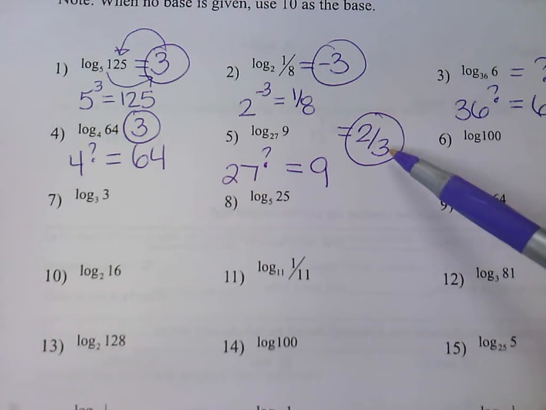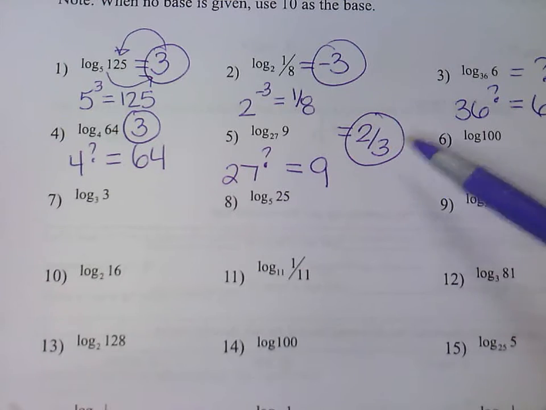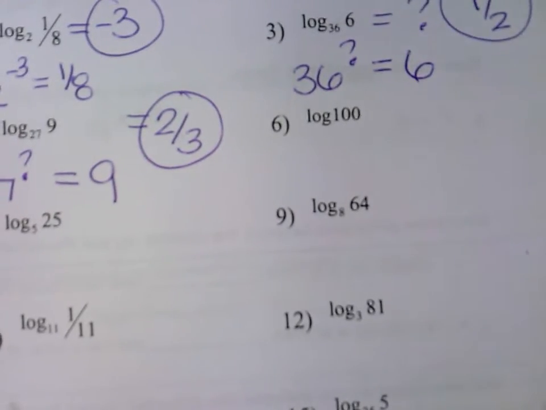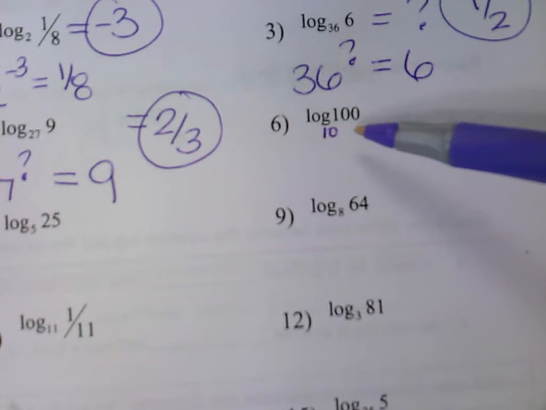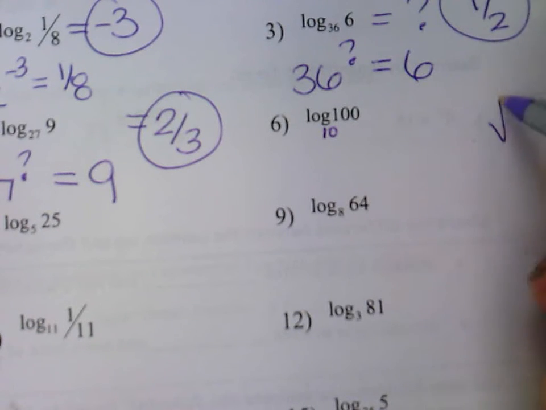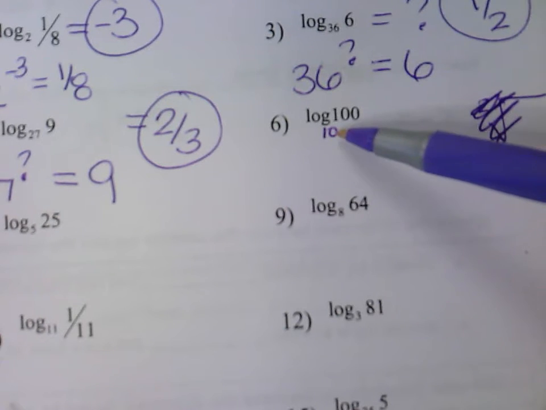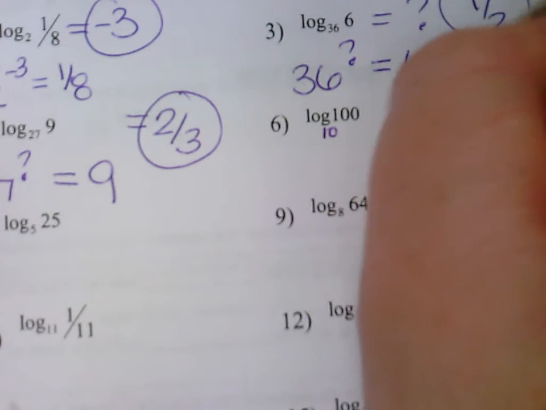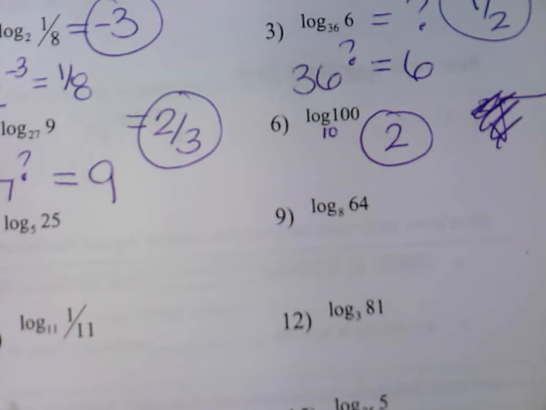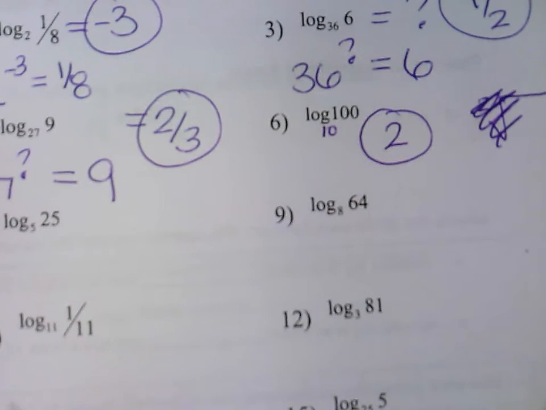So 2/3 power. Something that's a little bit different here is there's no base. The rule is it's called a common log. So if there's no base on a log, the base is 10 that's sitting there. It's just like a square root function. When I write square root, I don't have to write a 2 to know that it's a square root, but I do have to write a 3 if it's a cube root. So if it's a common log, you know that the base is 10. So it would be just 2, right? Because 10 squared gets me to 100. So the log of 100 is 2.